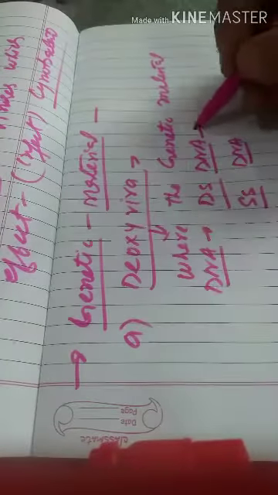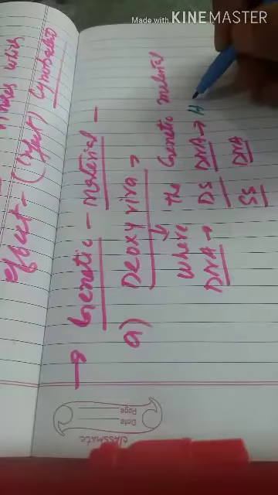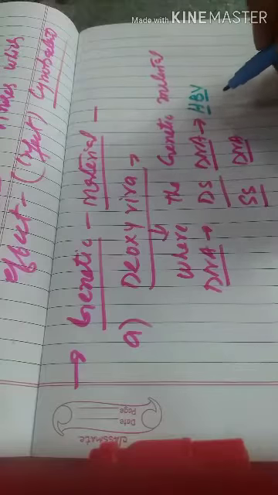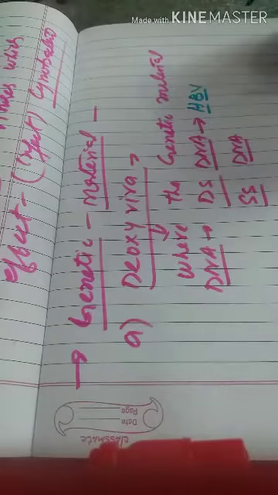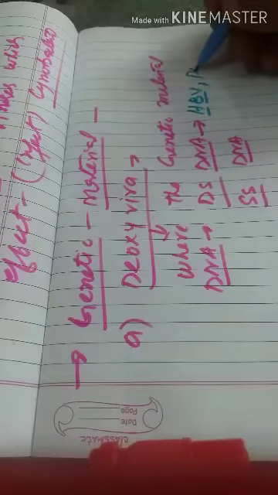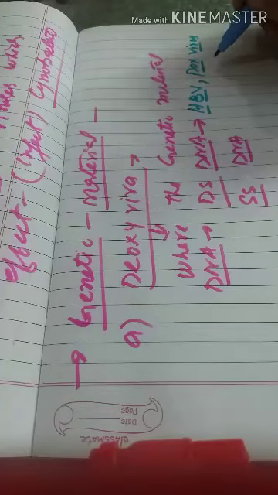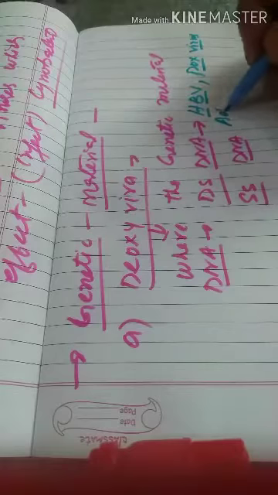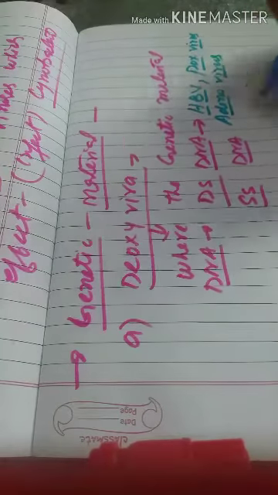For example, double-stranded DNA has been found in case of hepatitis B virus. In hepatitis B virus, a double-stranded DNA acts as a genetic material. Or pox virus is a virus where double-stranded DNA is a genetic material. Or there is adenovirus, where double-stranded DNA is a genetic material.